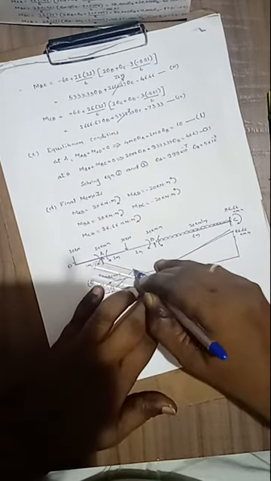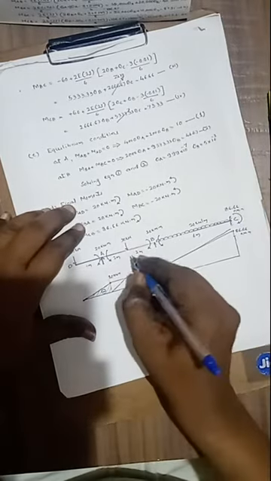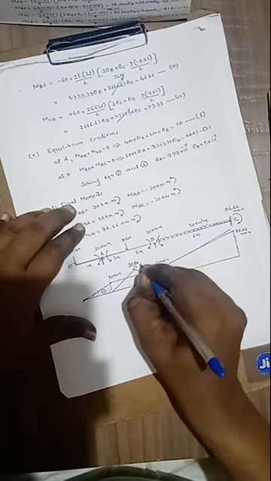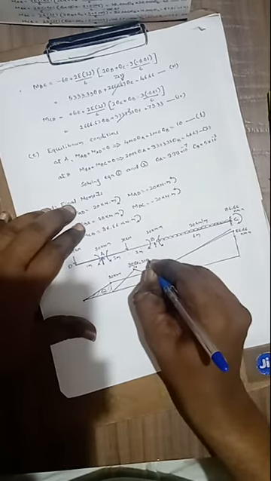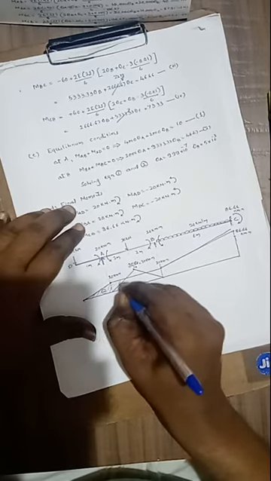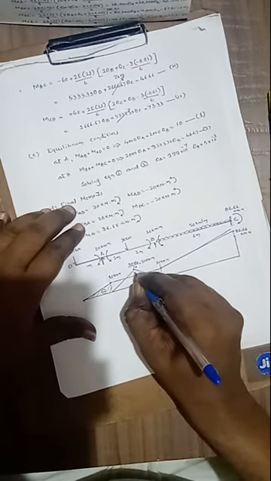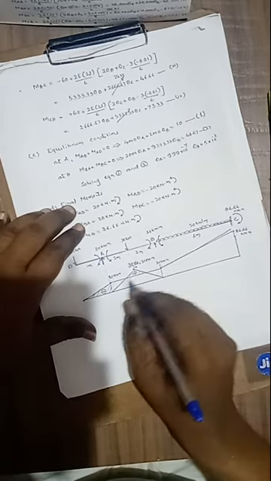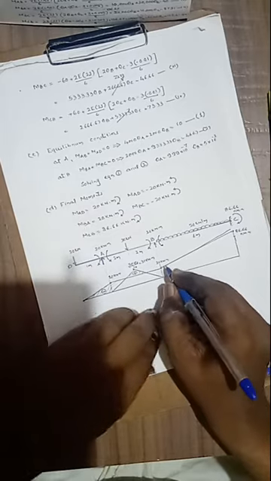The bending moment is 0, and below the point load the bending moment is maximum. Since it is subjected to point load at the center, here the bending moment diagram is positive bending moment. The remaining portion, this white portion, gets cancelled.